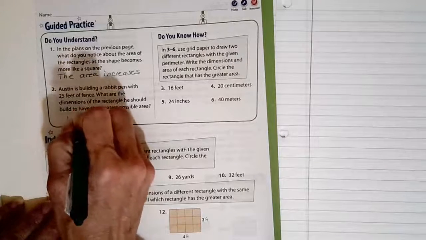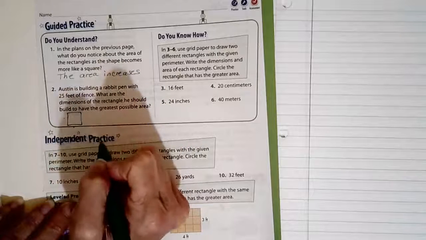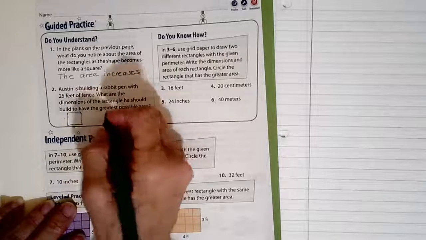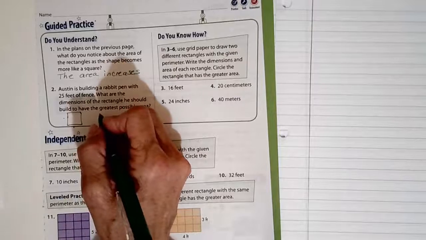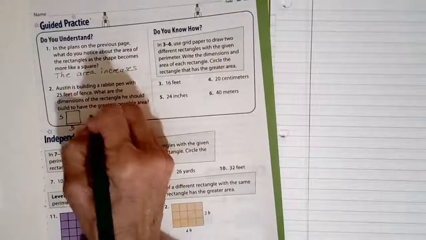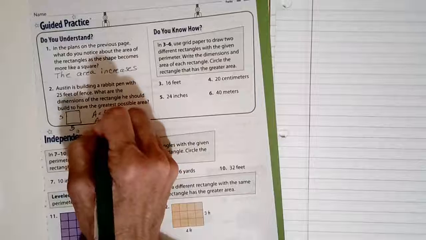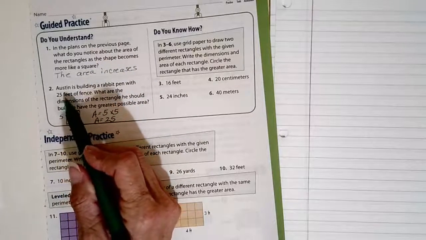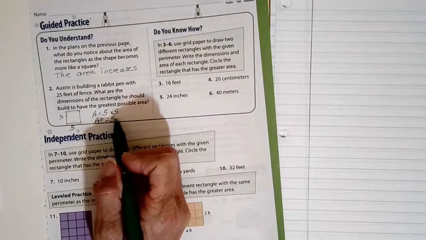So if I know my area is my length times my width, and I know that 25 is going to be my total, what two numbers could I multiply to get to 25? Well, I could say 5 times 5. So area equals 5 times 5. Area equals 25. So we have our 25 feet. So our answer would be 5 times 5.